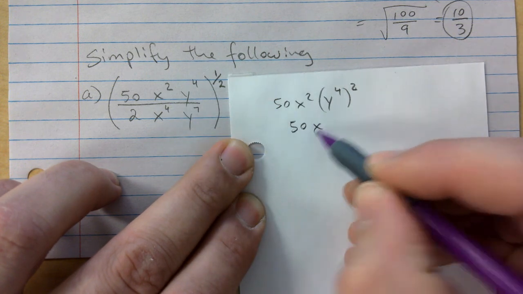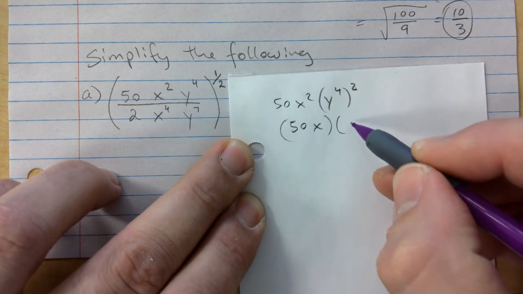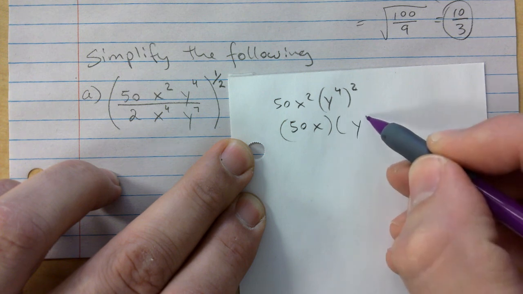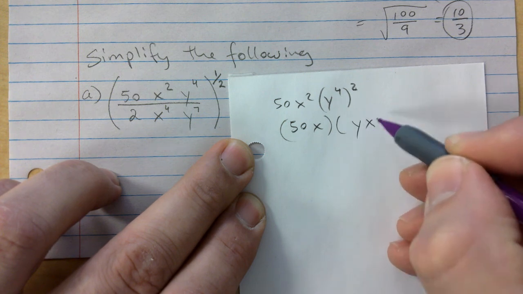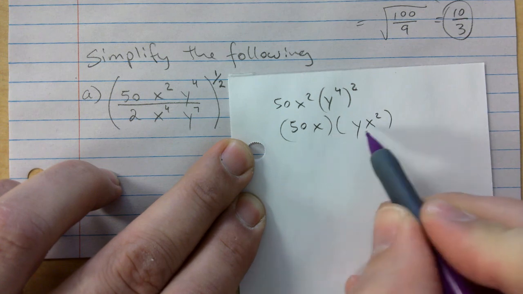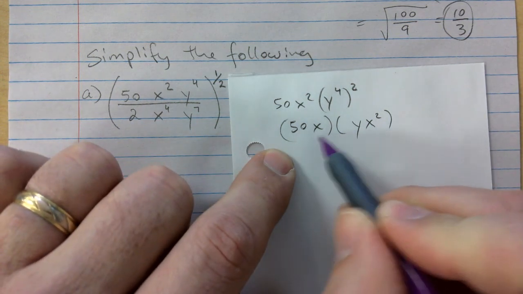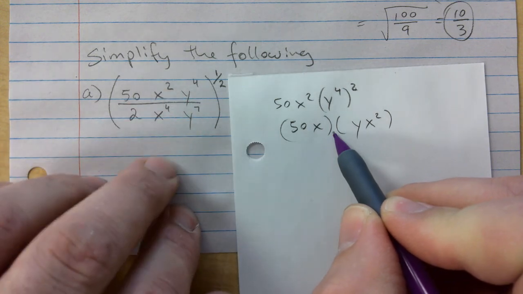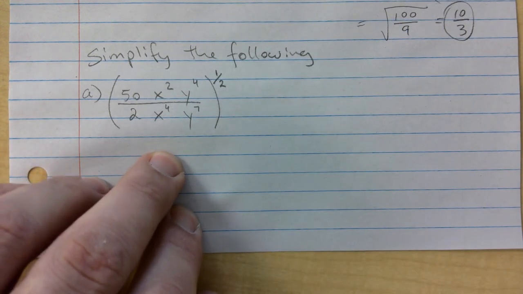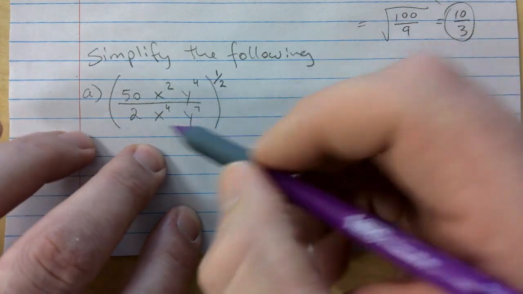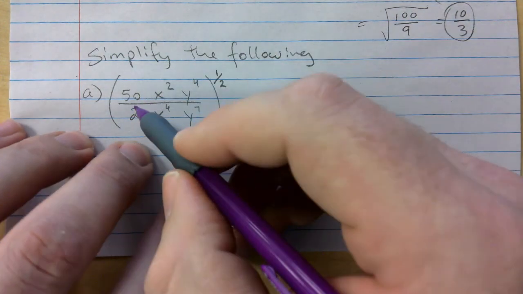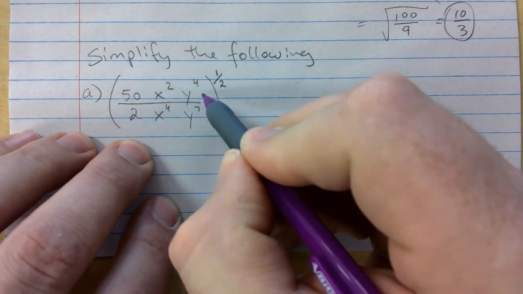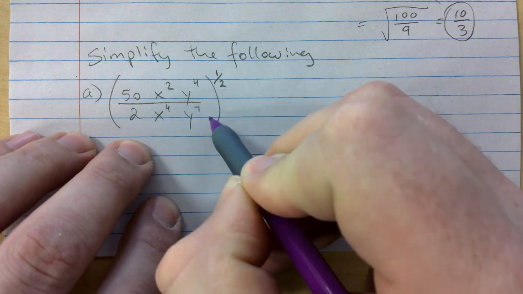If you had 50x times y, x squared like this at the numerator, you'd have to multiply these out and get rid of the brackets before you do what we do when we collect like terms, okay? So you've got to watch out for that. No negative exponents so far. So nothing can be done upstairs, nothing can be done downstairs.